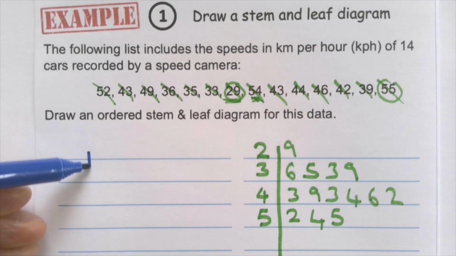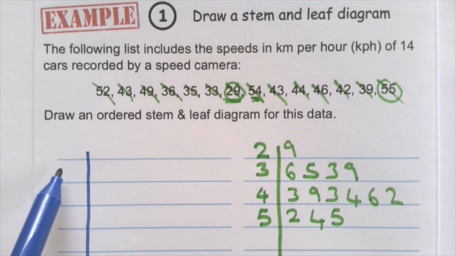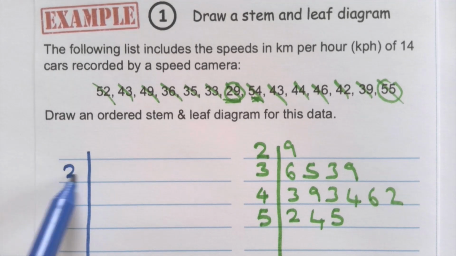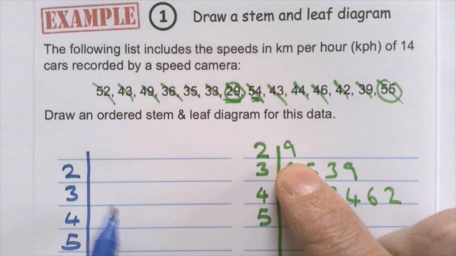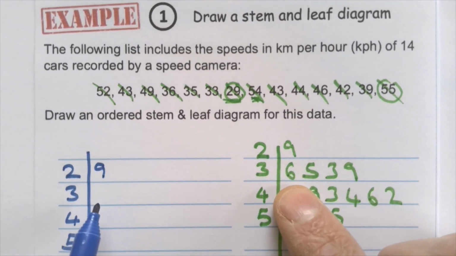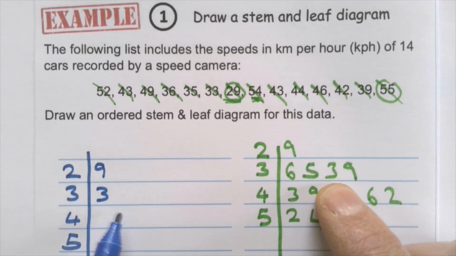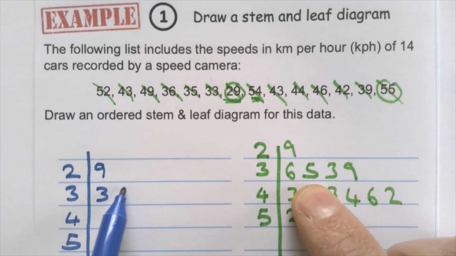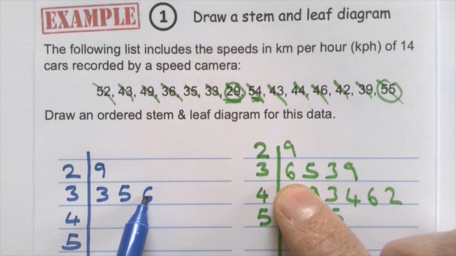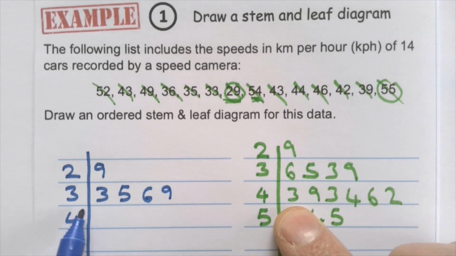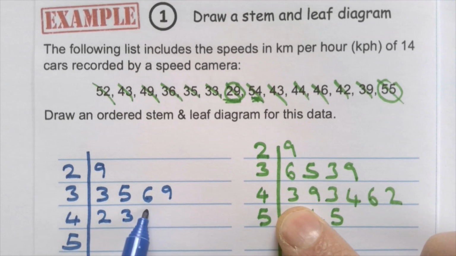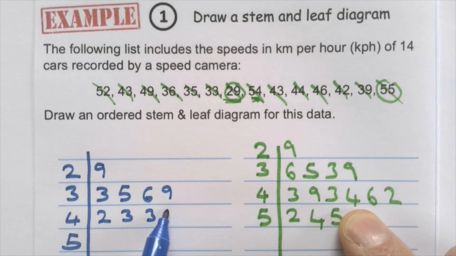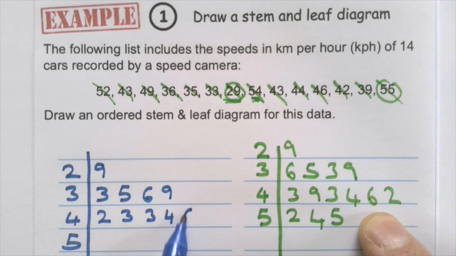So I have the stem here. We need 2s, 3s, 4s and 5s. We're just going to go through and put these in order now. There's only one there, so it's got to be there. What's the smallest number? 3. Next smallest number, 5. Then a 6. Then a 9. So 40, 42, so the 2 is going to be the smallest. And then the 3, and then the other 3, and then the 4, and then the 6, and then the 9.